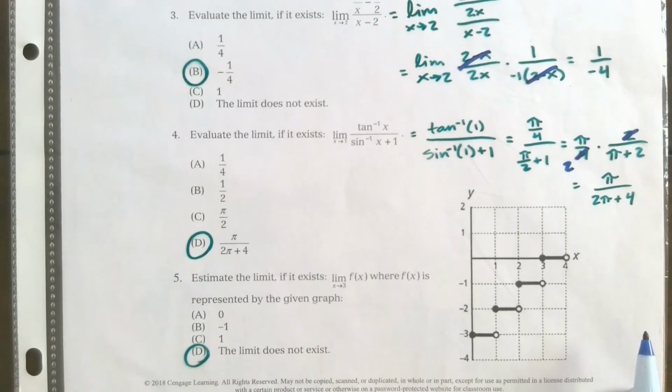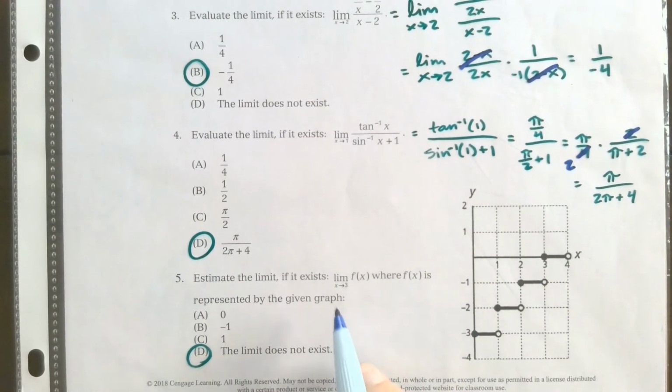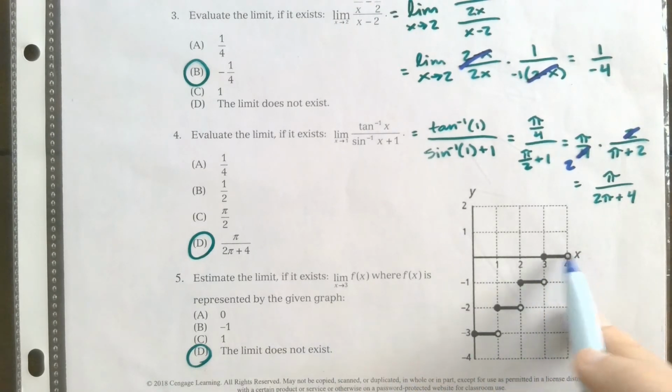And then our last one just came from our graphing from earlier, knowing that my limit as x approaches 3, since it's not the same from the left and the right, does not exist.